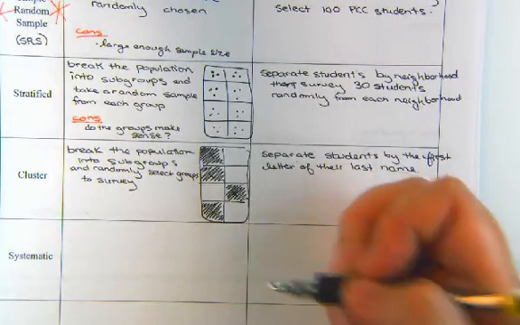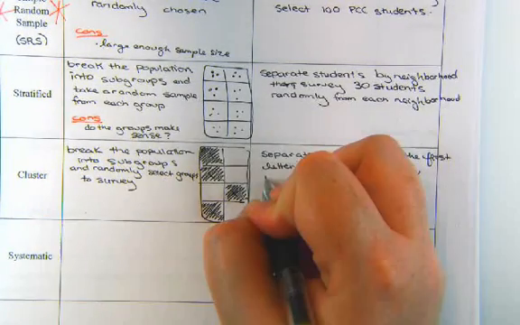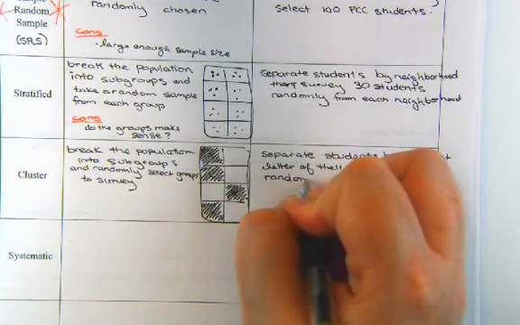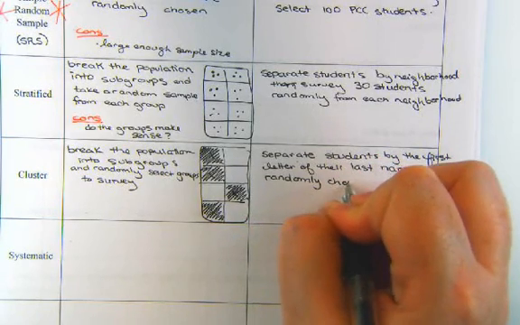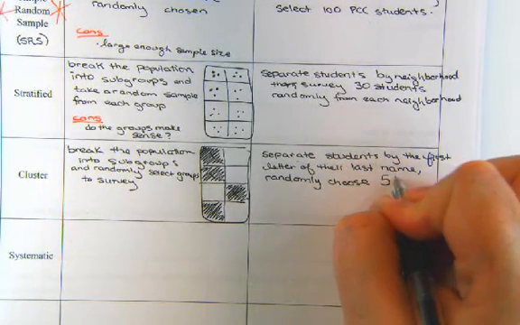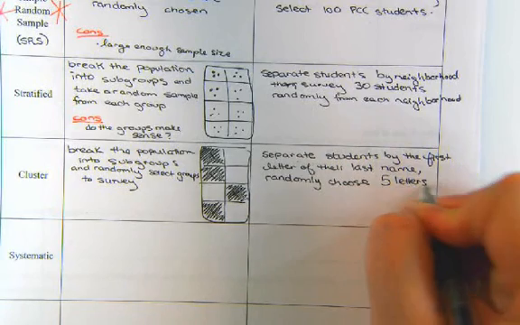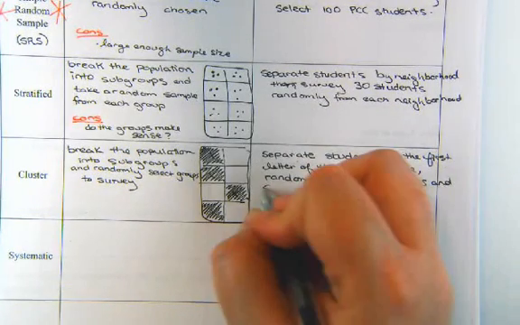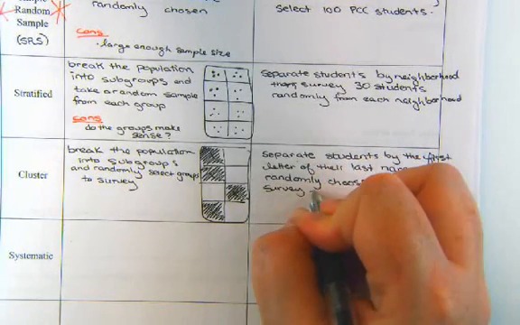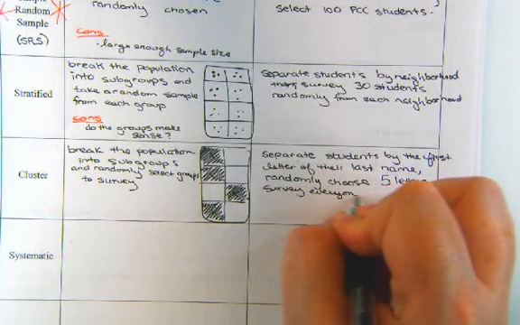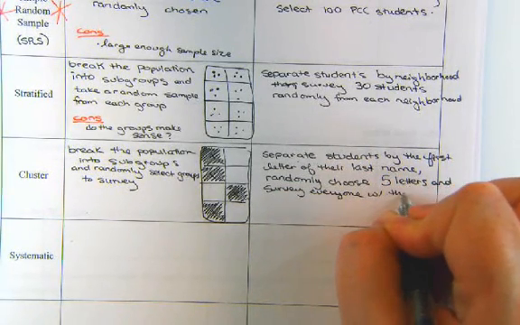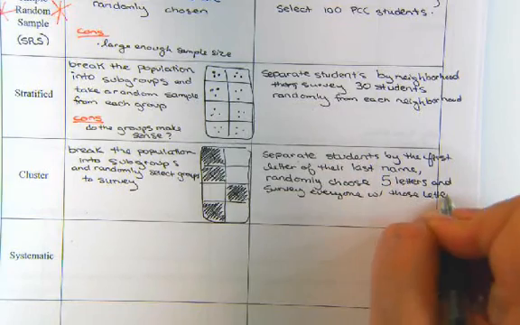And then from there, I just choose randomly some letters. Say we randomly choose 5 letters, and then we would survey everyone with those letters.